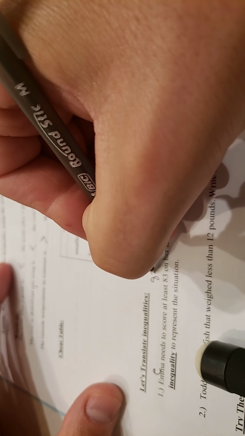Emma needs to score at least an 83 on her next social studies test to earn an A in the class. Write an inequality to represent the situation. So what would we put for Emma? I need a variable. E. Good. She needs at least an 83, so that means she could have an 83, an 84, an 85.